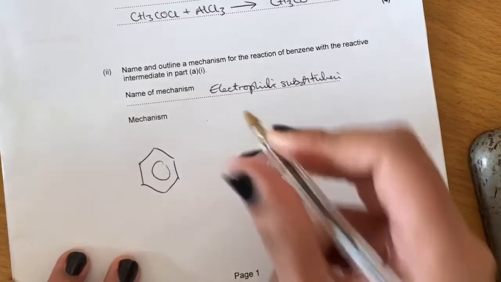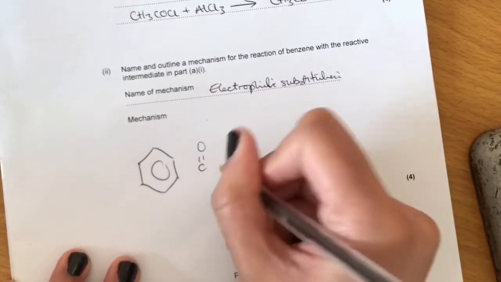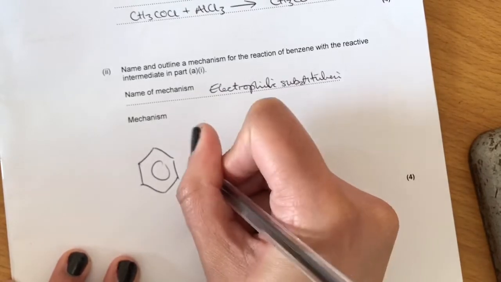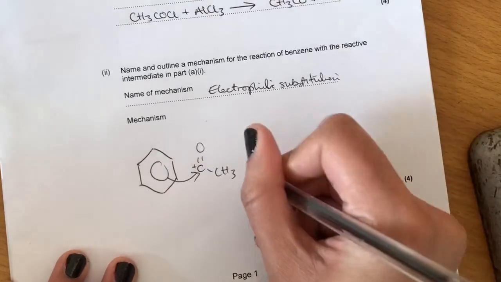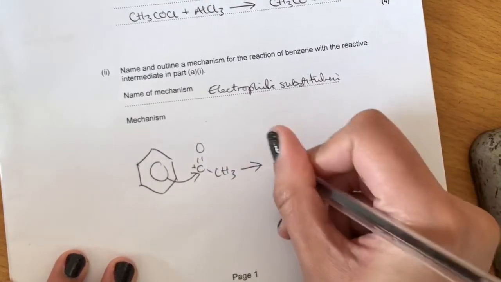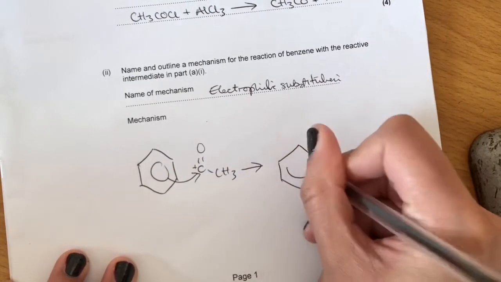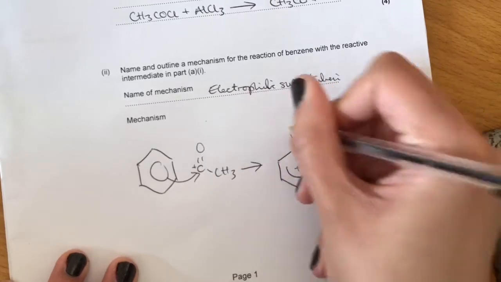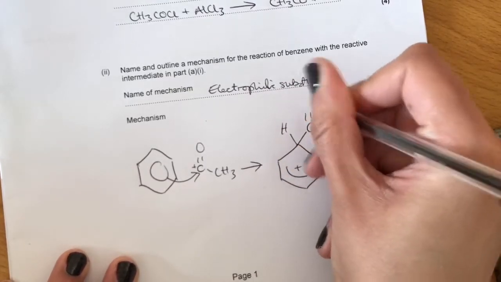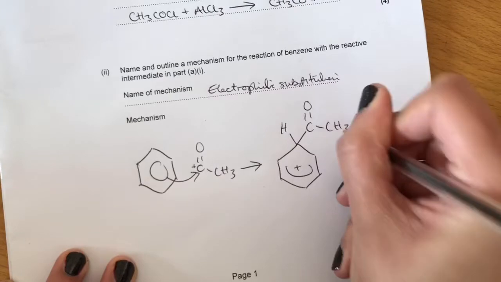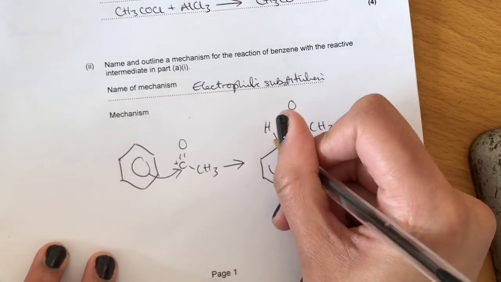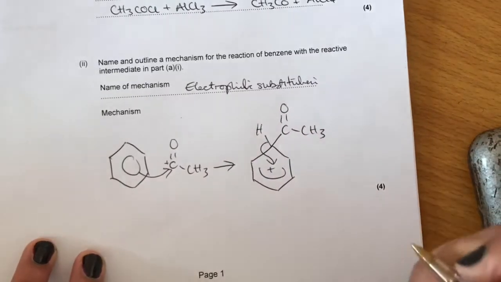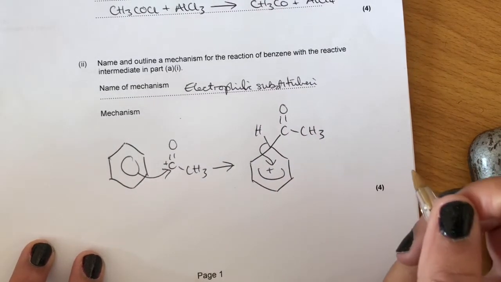Mark 1 is for the arrow going from the ring to the positively charged carbon. Mark 2 is for your intermediate ion. And then mark 3 is for the arrow coming from that bond back to reform the delocalized ring. And you don't need to draw the product for this either.